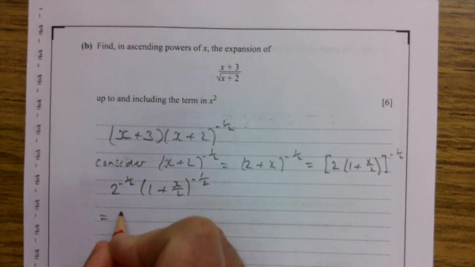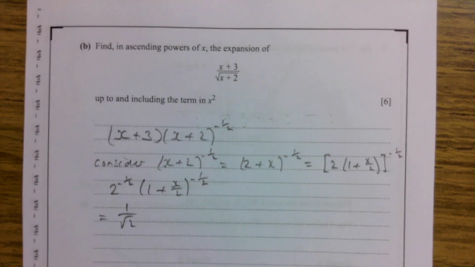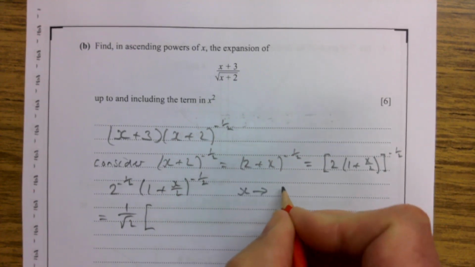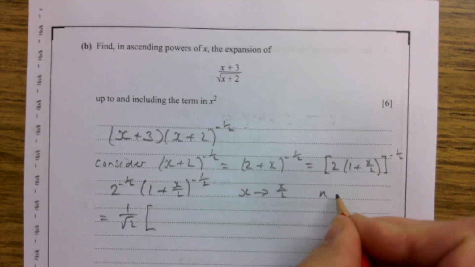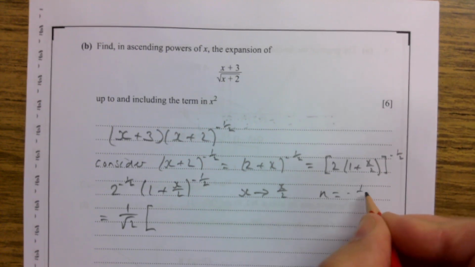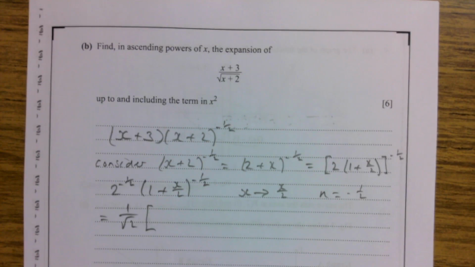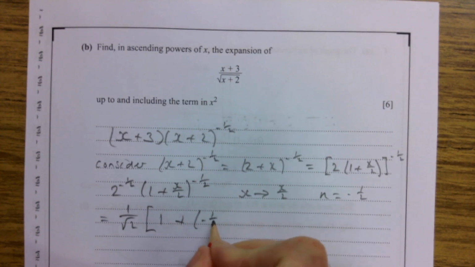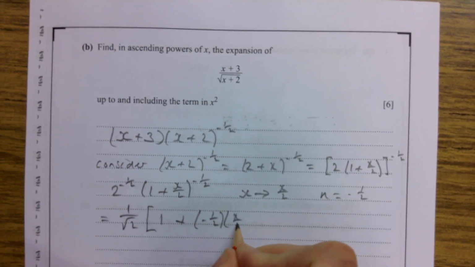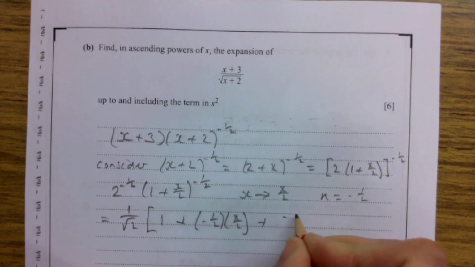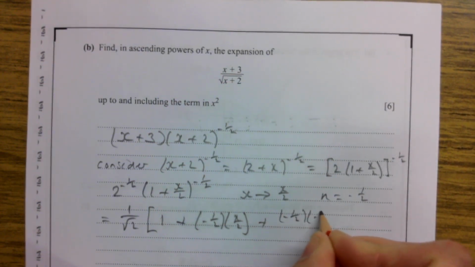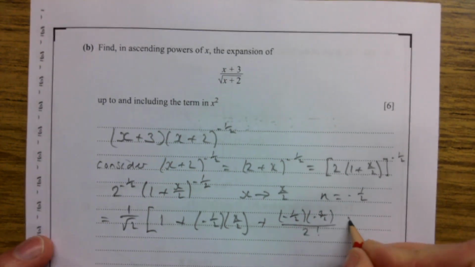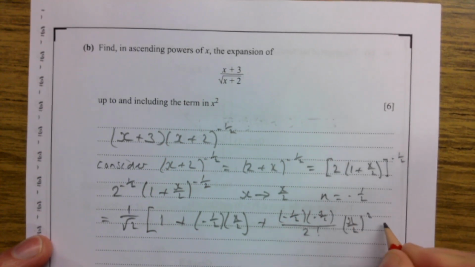This is going to become 1 over root 2, that's what the 2 to the minus a half is, and then here I'm going to expand this out. Anytime I see an x, I'm going to exchange it for an x over 2. Anytime I see an n, I'm going to exchange it for a minus a half, and do the first few terms. So we have 1, then plus nx, so that's minus a half times x over 2, plus (minus a half)(minus 3 over 2) all over 2 factorial, and then we have (x/2) all squared.